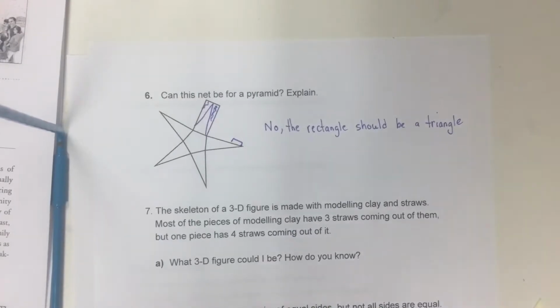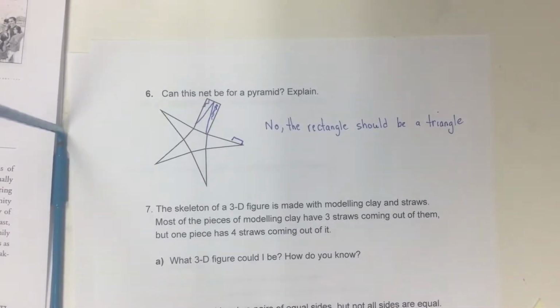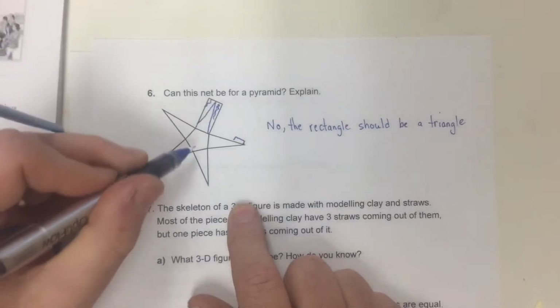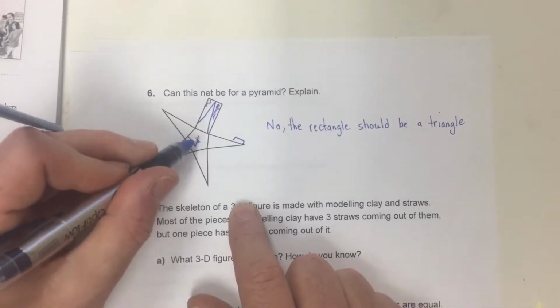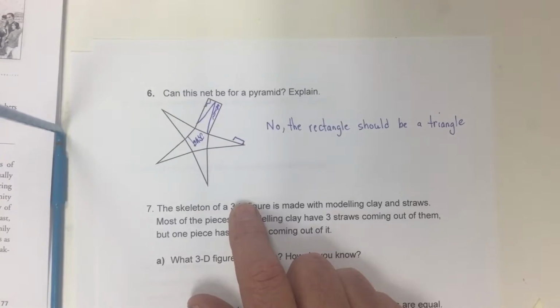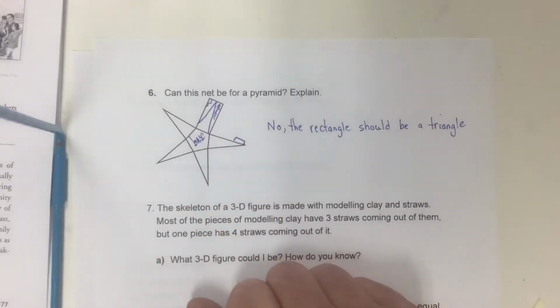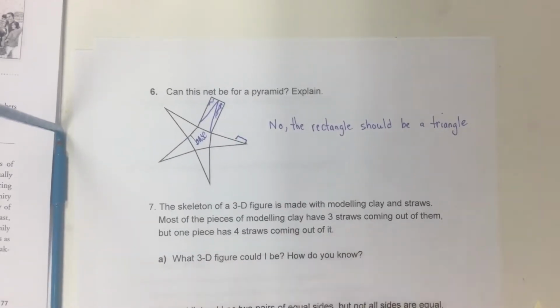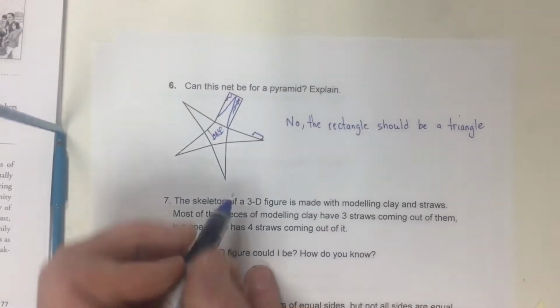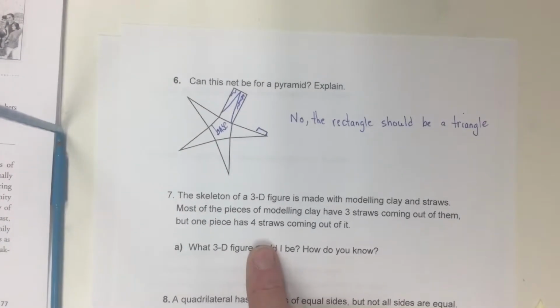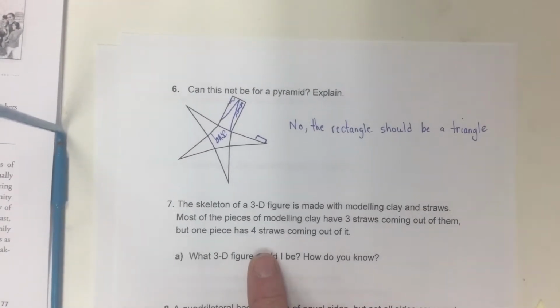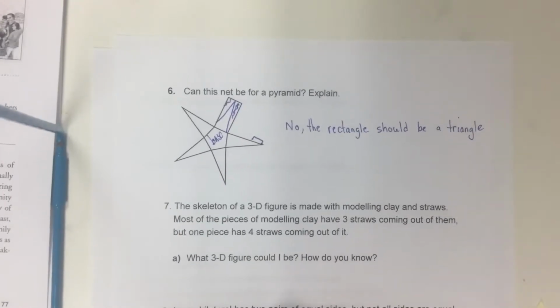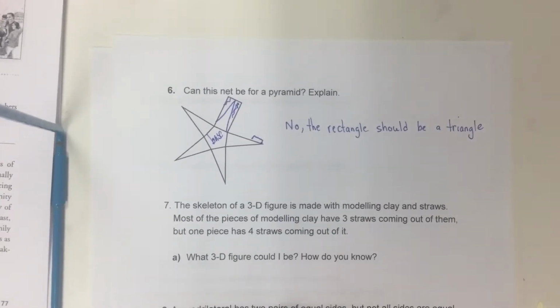So the rectangle should be a triangle. You should know that all nets for pyramids will have the base. It doesn't have to be in the middle, but the base and then the rest have to be triangles, right? We talked about this question when we did our skeletons with our straws and our clay. All prisms have exactly 3 straws coming out of the clay, right? Do you remember that? We had that discussion.